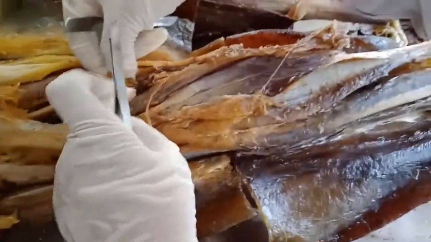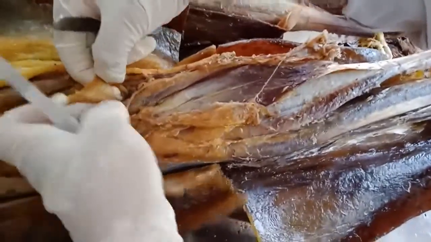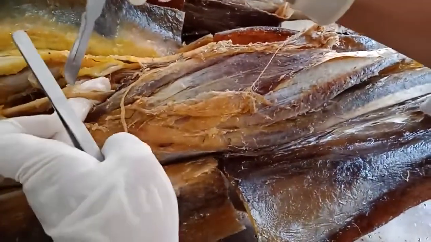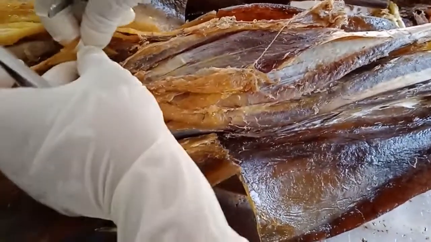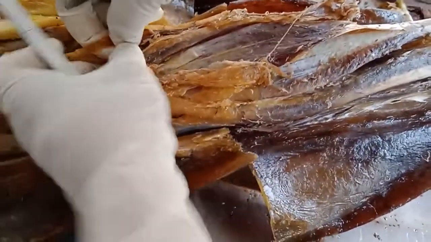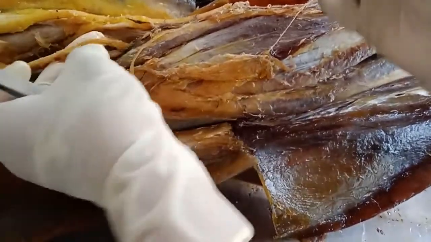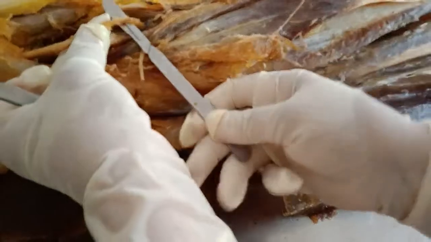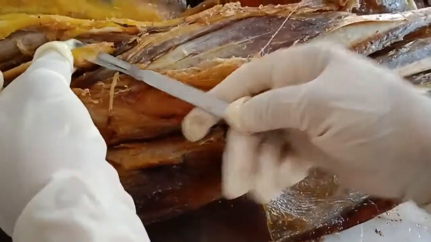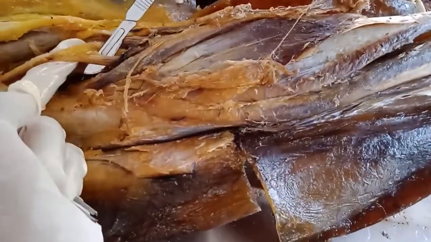Here we can see this is the sciatic nerve. It divides into two. This one is the tibial nerve, which crosses from the superior angle to the inferior angle, and this one is the common peroneal nerve.